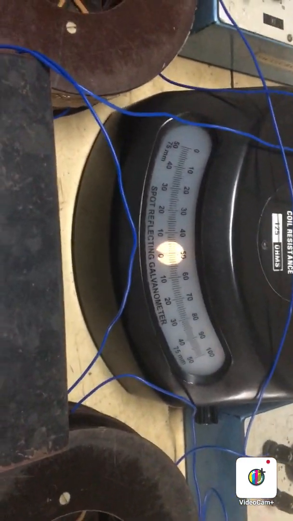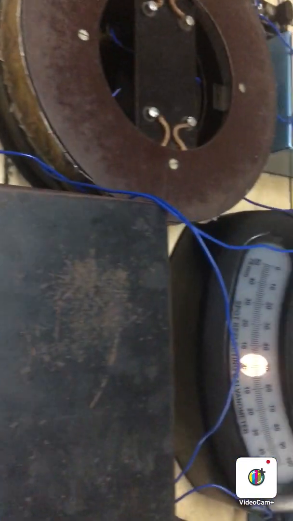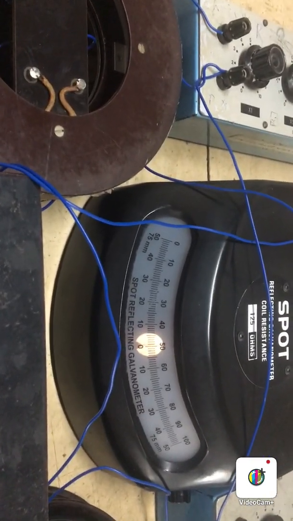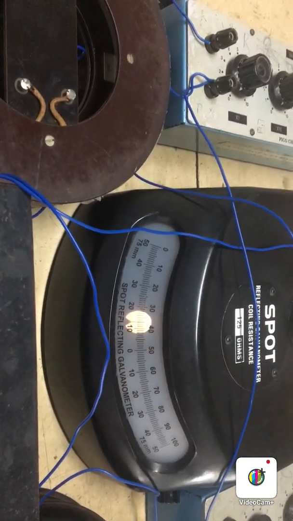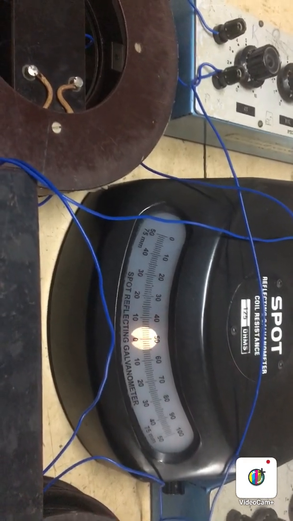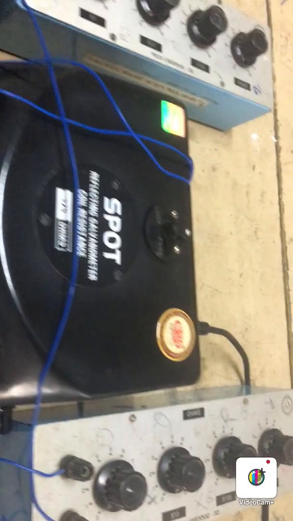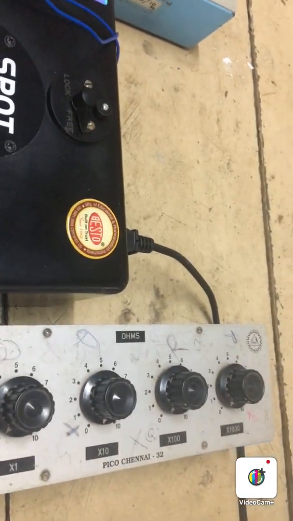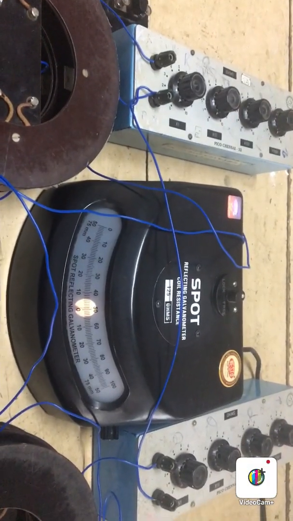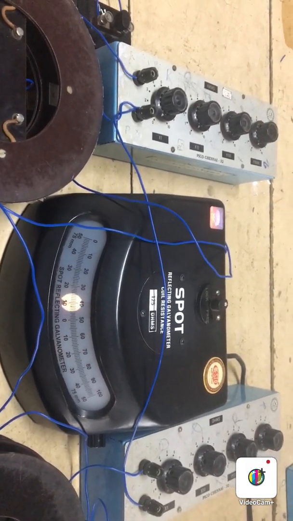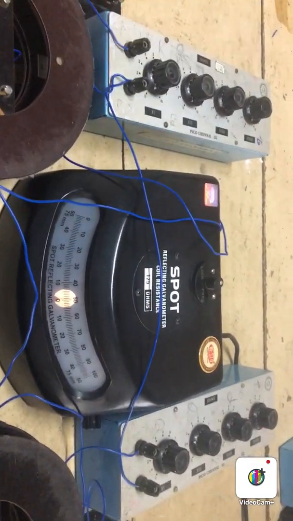Now by closing the key K1, this one, we are going to see the kick. You can see that when I close the key K1, it goes to the right. Now to make this kick 0, we have to apply some value in this Q box. You can see the reading; it goes to 12 or 13.